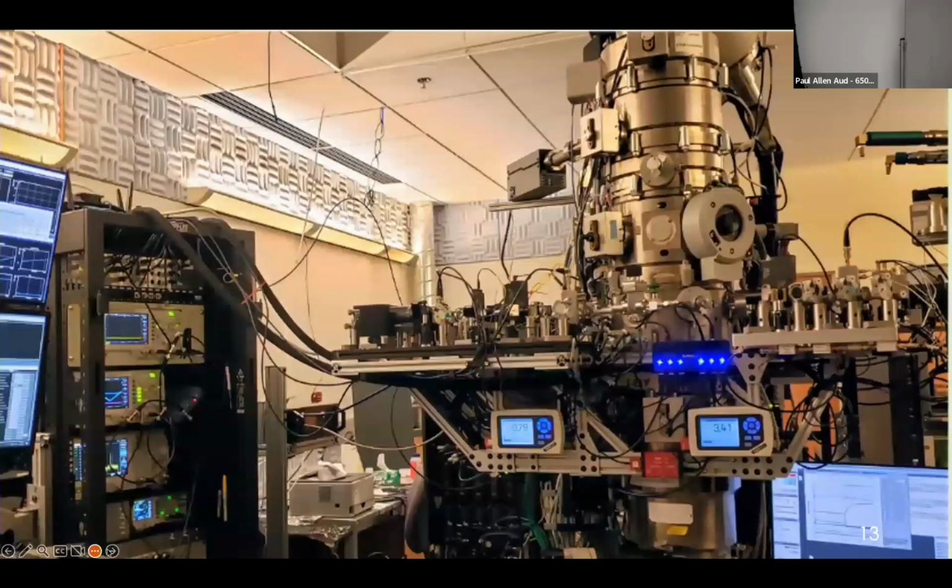And let me also show you the glamour shot of the microscope in those days. So the central column is a FEI Titan microscope. That's a brand name. It was state of the art when it was acquired by Berkeley in about 2010, but it is no longer state of the art.